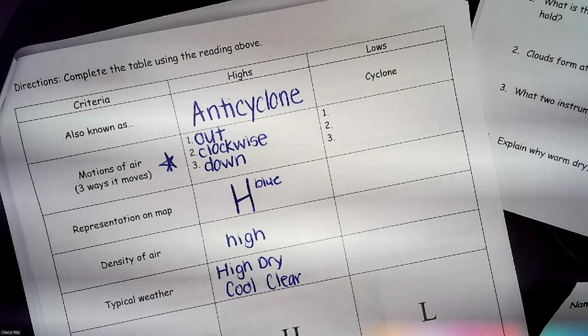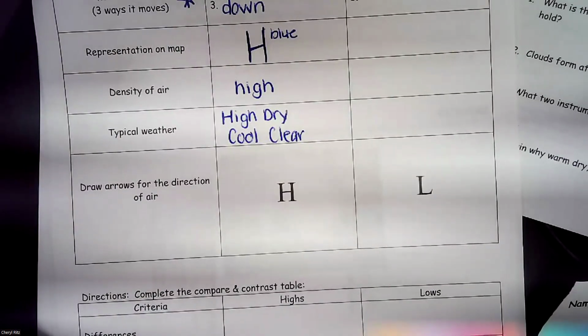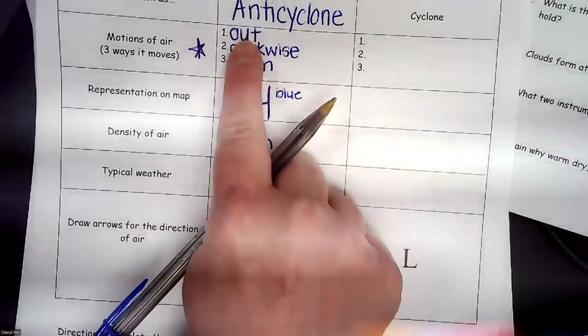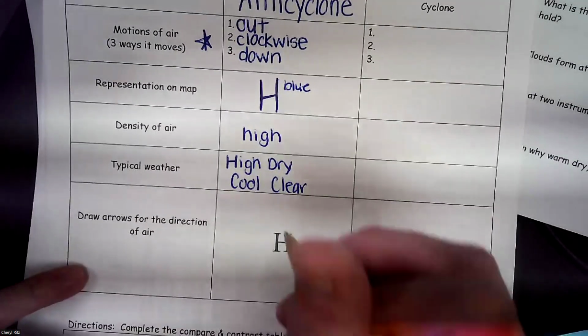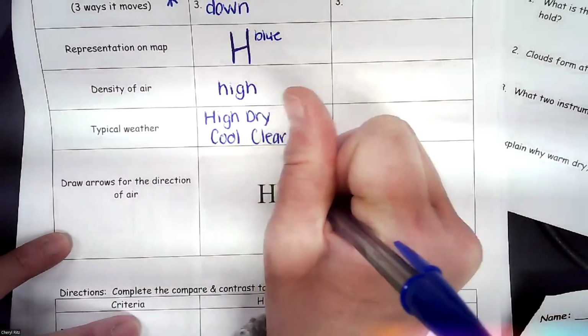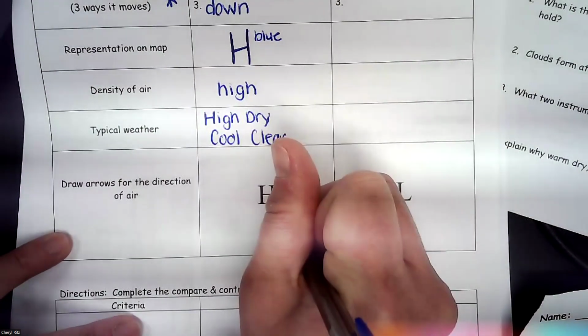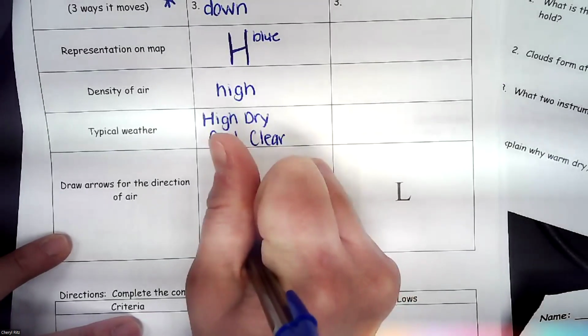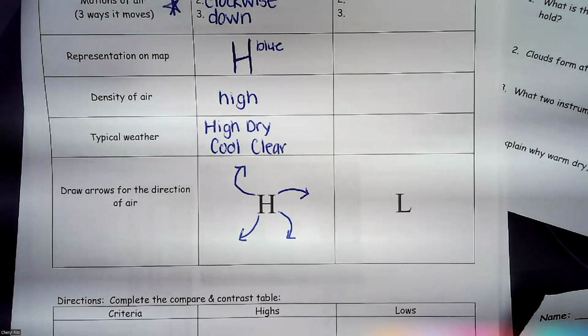Now, what did they say about the arrows coming? How does the wind blow? How do we draw these arrows? We need to show the out and the clockwise part. To draw this, we need to draw arrows coming out of a high pressure that are curving clockwise. So the way the clock goes.